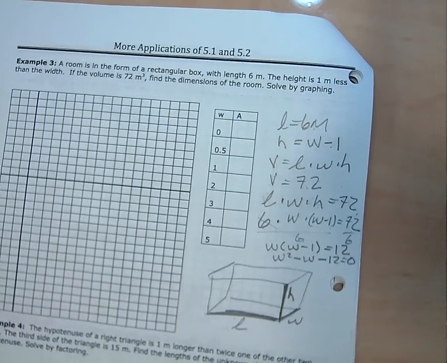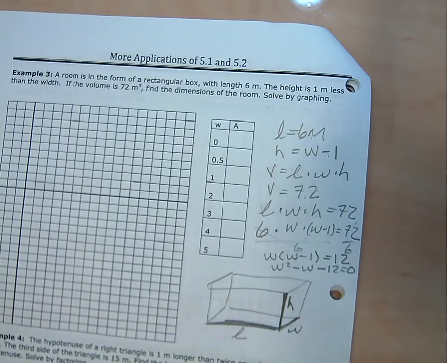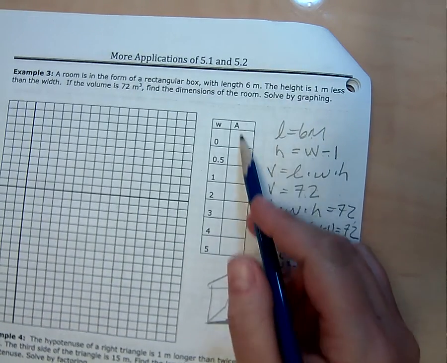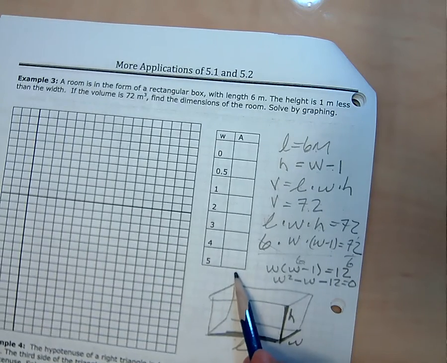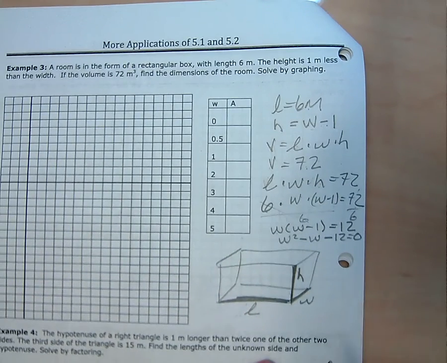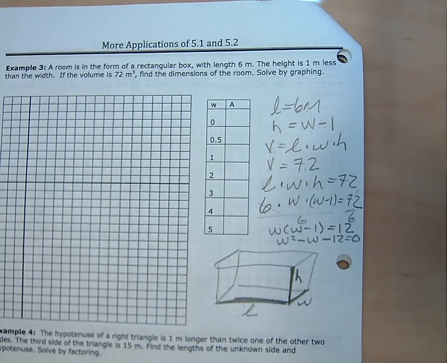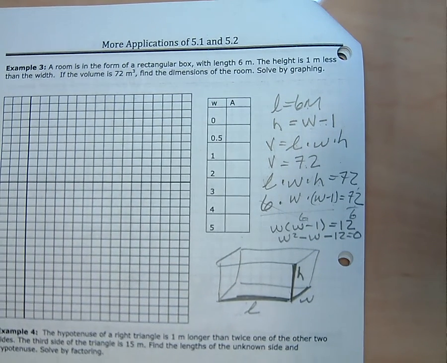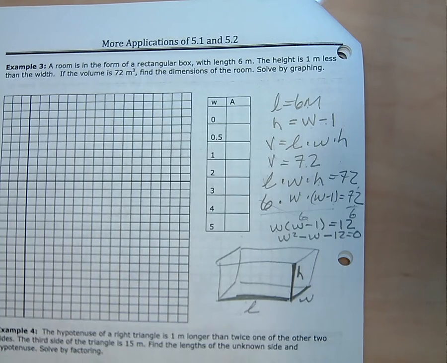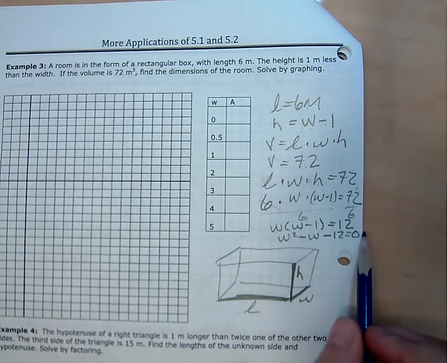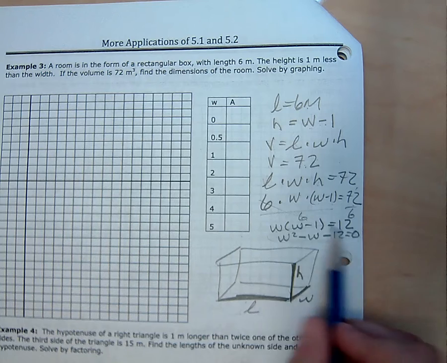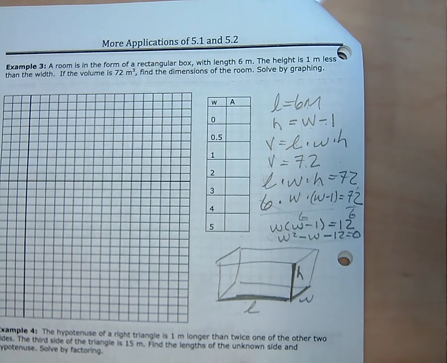Well, okay, let's see here. They suggest that we use a table of values, but to be honest, we're in grade 10, we're not using table of values anymore. That's past. That's grade 9, grade 8. We're not doing that anymore.